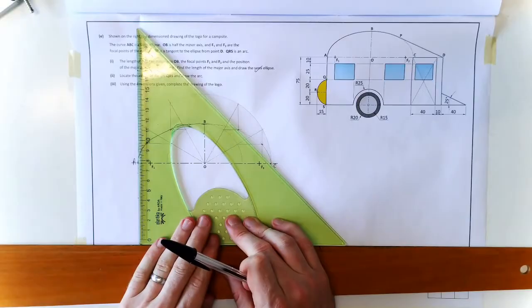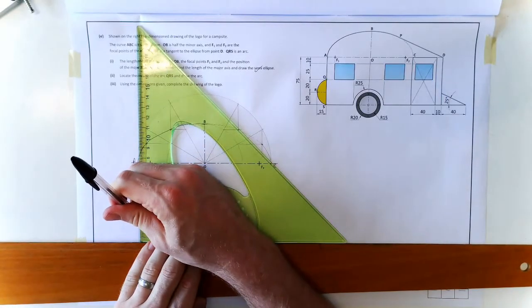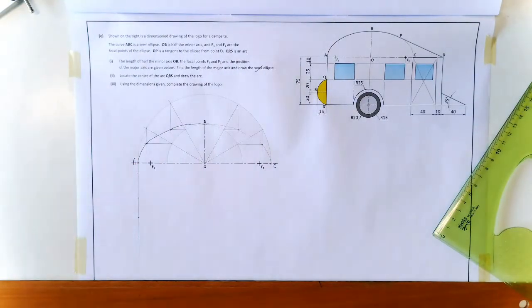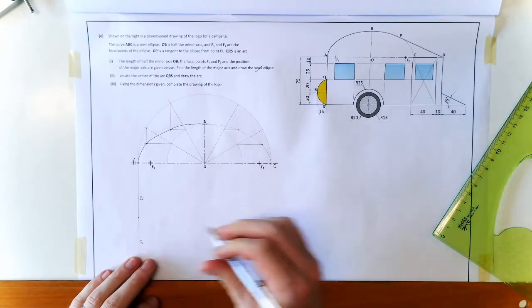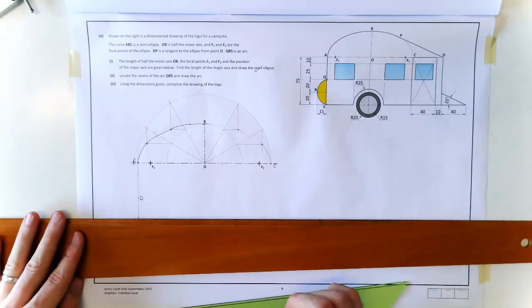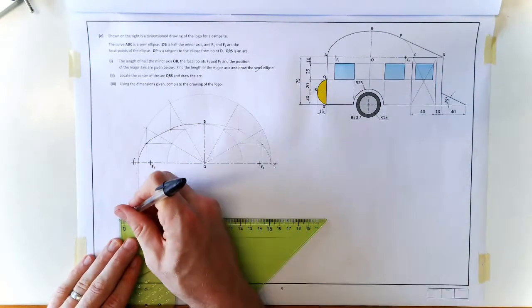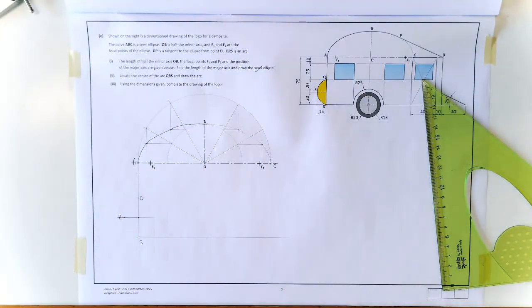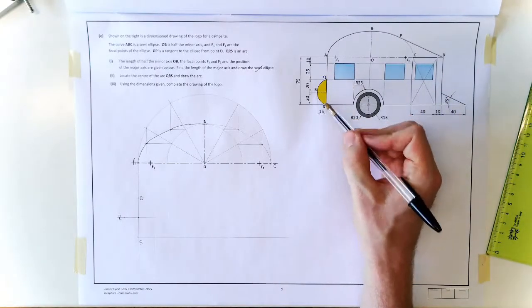We've got 20 and 20. Okay, so we've got Q, we've got S, R is going to be out here, a distance of 15. There's R.